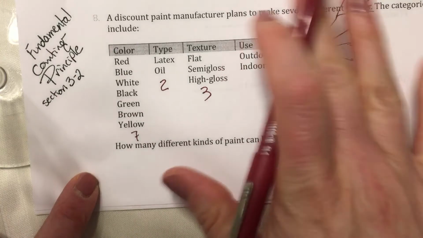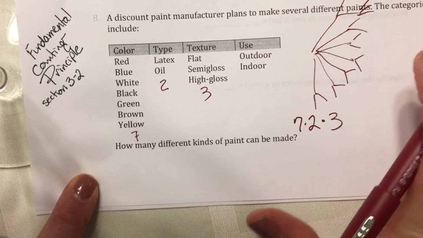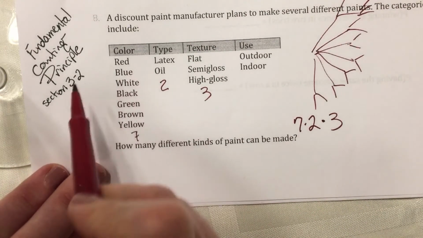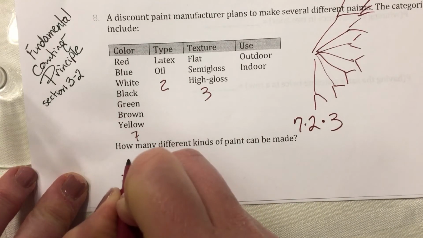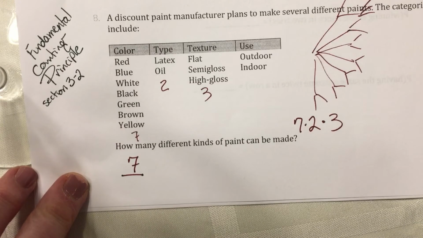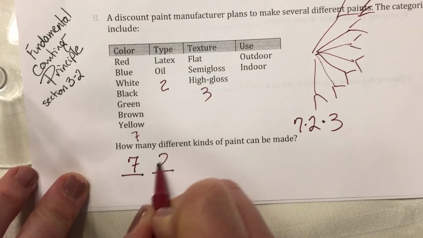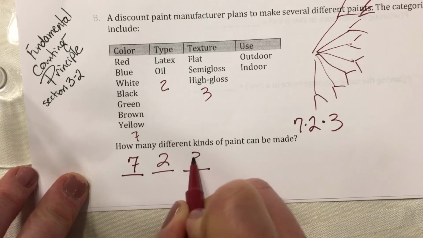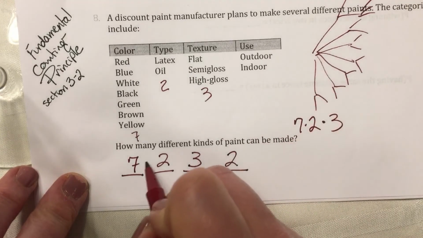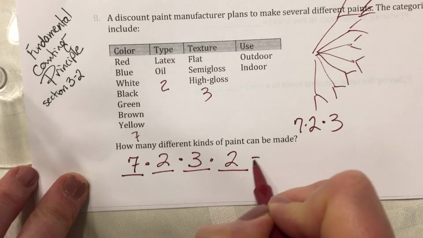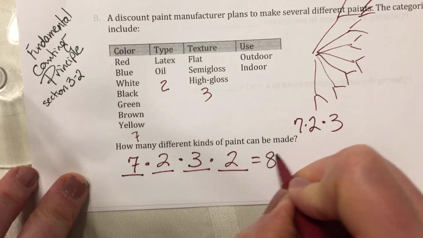Which we don't even have to draw the tree diagram. We can just use this counting principle. Our first option has 7 possibilities. Our second one has 2. Our third one has 3. And our fourth one has 2. We just multiply those numbers together, and there's 84.